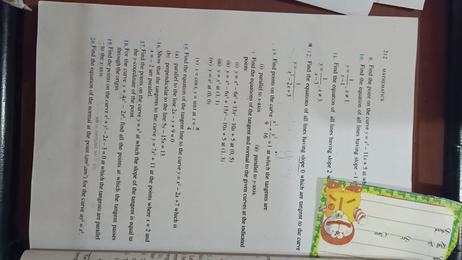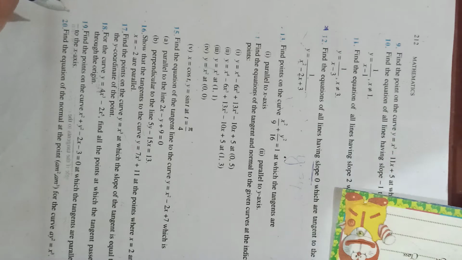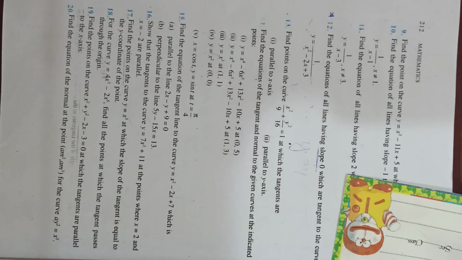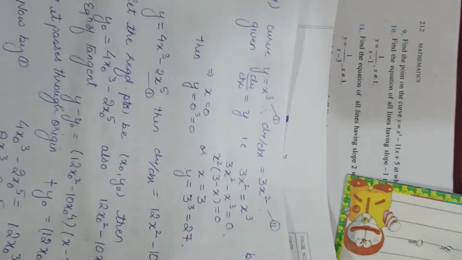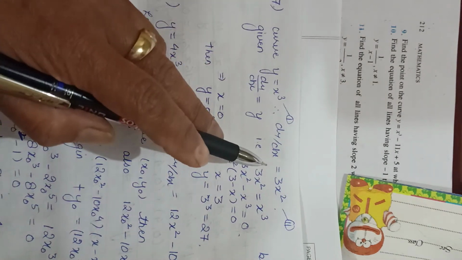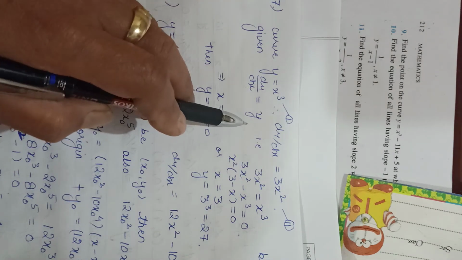Now 17th one is saying find the point on the curve y is equal to x cube at which the slope of the tangent equals the y coordinate of the point. So that's also simple only. Whatever curve is given to you, you will differentiate that. That will give you your derivative. Okay. So that was your curve, then your derivative, and that derivative is given same as y coordinate.